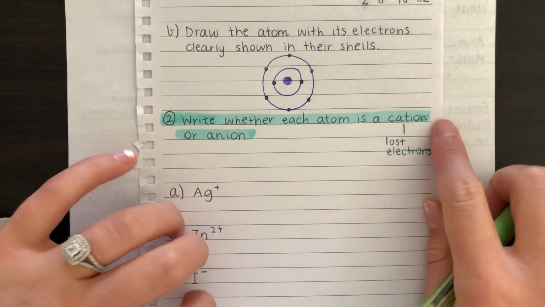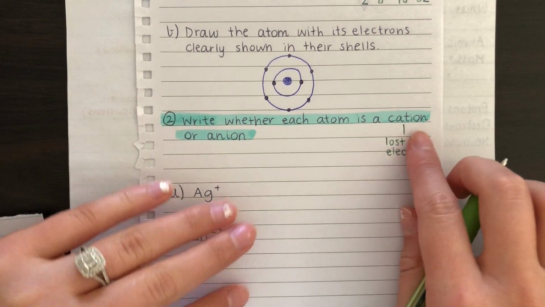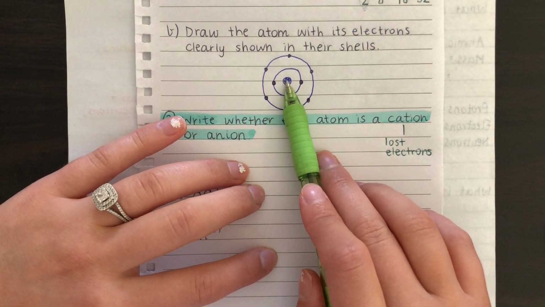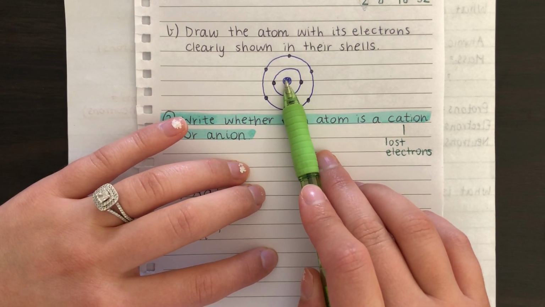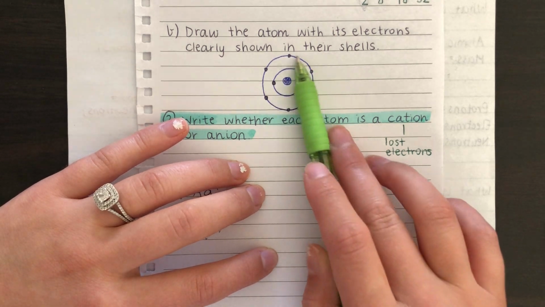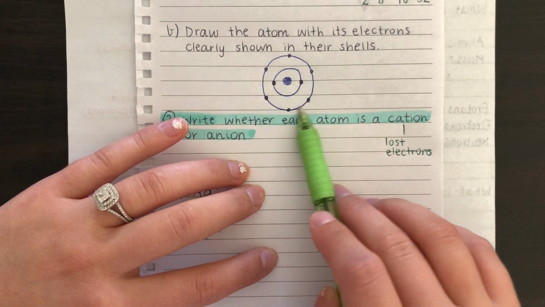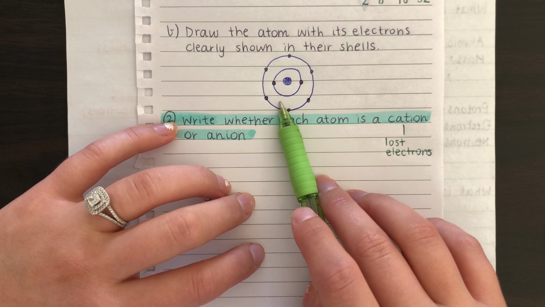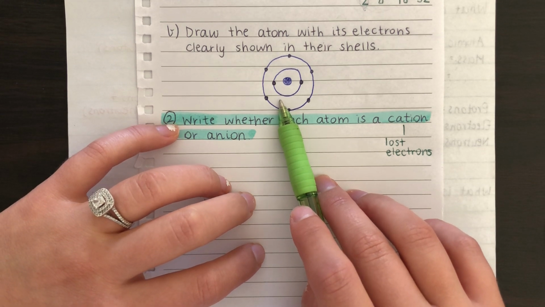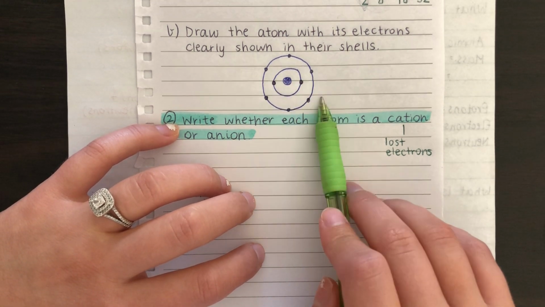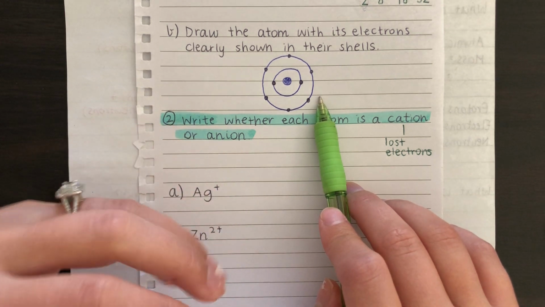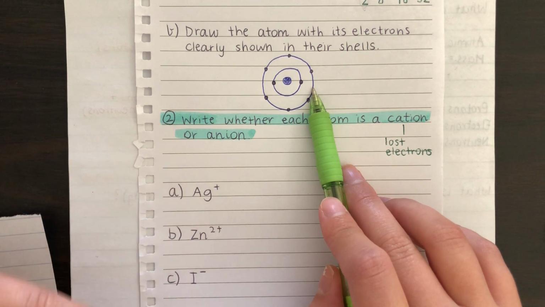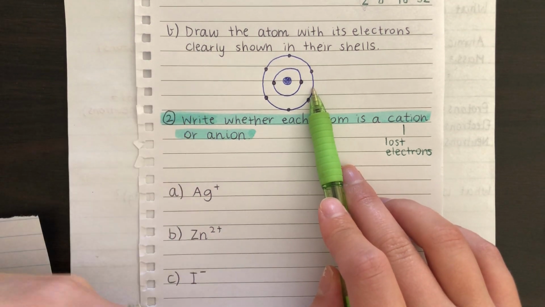So cations are the ones that have lost their electrons. Now, if we think about the composition of an atom again, we've got the nucleus where the positive protons and the no charge neutrons live. And then we have the electrons that circle in the shells. Now, the electrons have a negative charge. And in a neutral atom, which I've mentioned before, we have the same number of protons and the same number of electrons. So that means that the atom is neutral because the positive charges and the negative charges balance each other out. There's not more of one than the other.